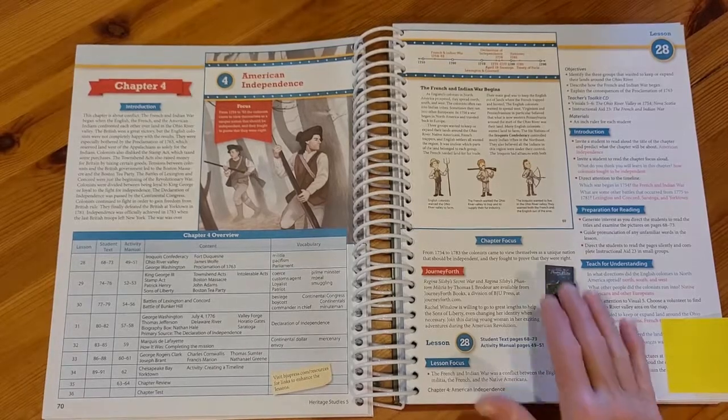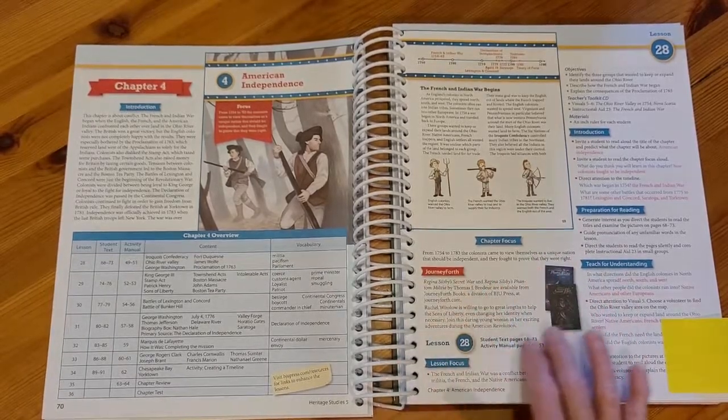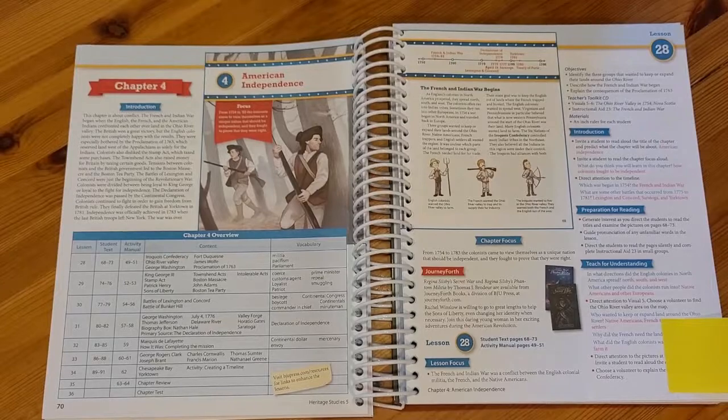I see that this chapter is going to give me some suggestions for Journey Forth books. These suggestions for books are optional. The Journey Forth books might be related to this chapter by theme, character value, or maybe the time period, but these are great additional resources to pull in some extra reading that ties into our chapter 4 concepts.